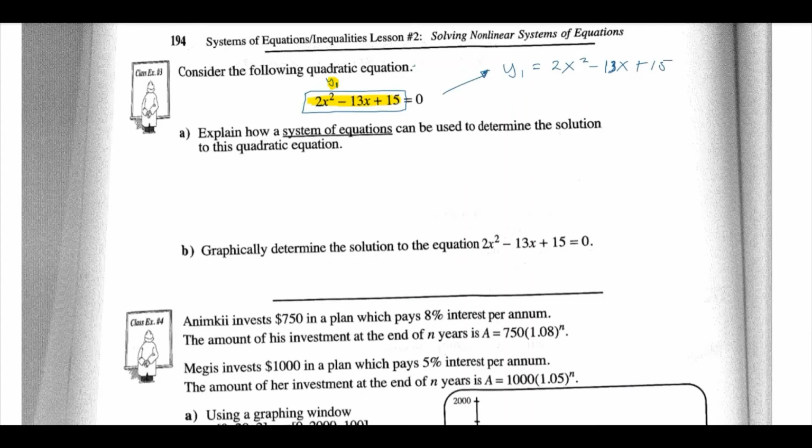And I'm going to make the other side my y2. This would represent a linear equation, so y2 is equal to 0.